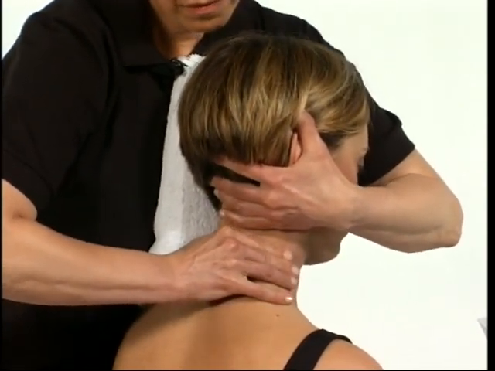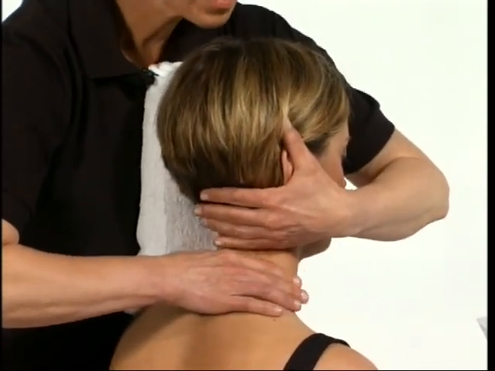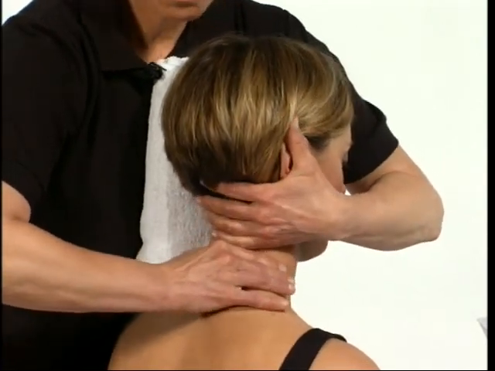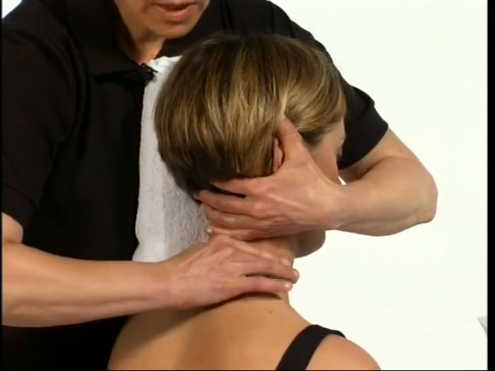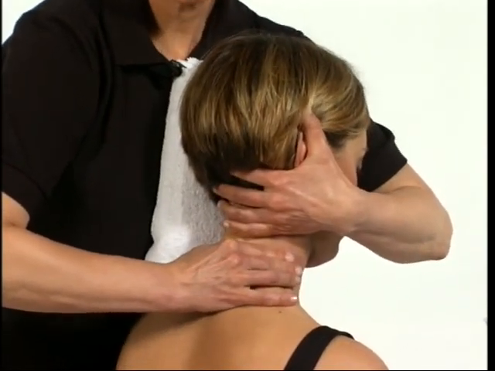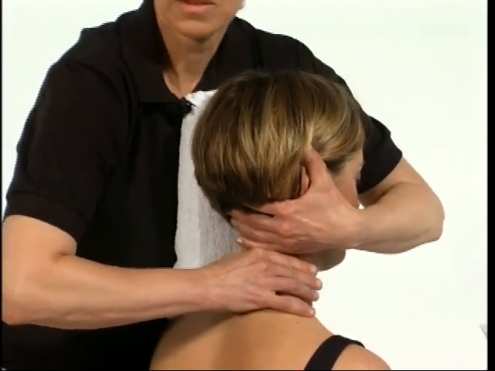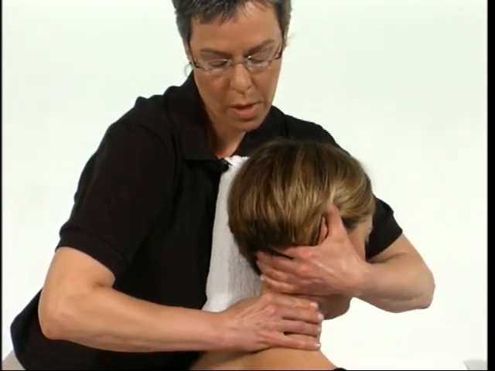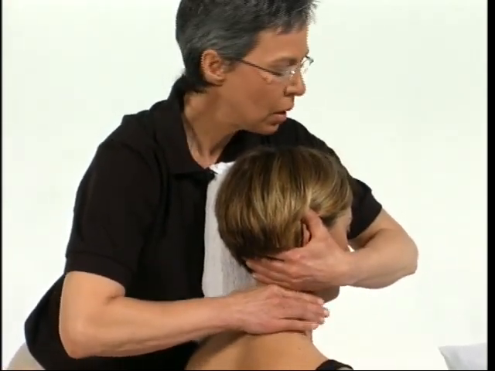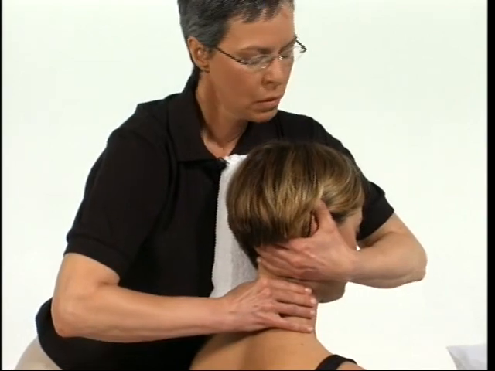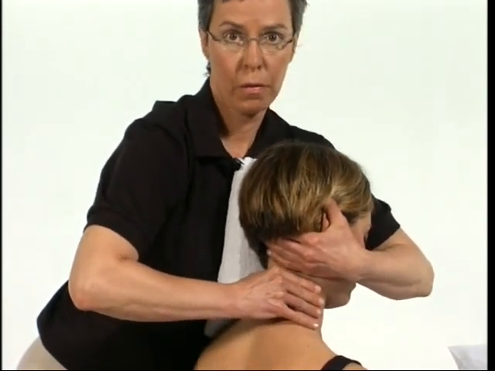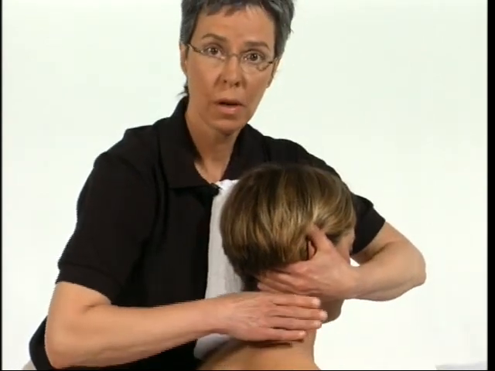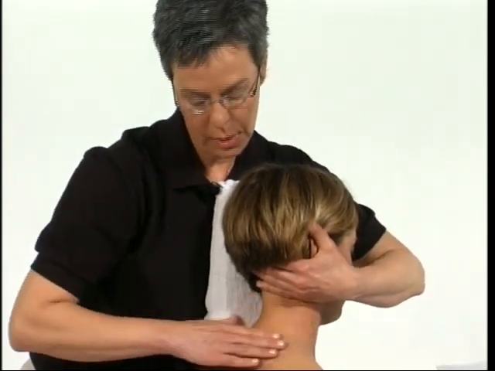Pull, flex, and another level. Down, pull, flex. Notice that I don't need a large amount of flexion in the head because I'm staying relatively local. So I can move up or down in this very gentle transverse stretch of the paravertebral musculature from C2 to C7.